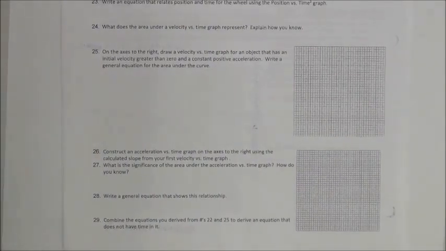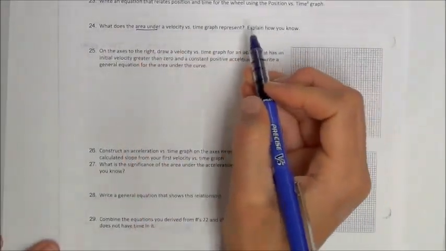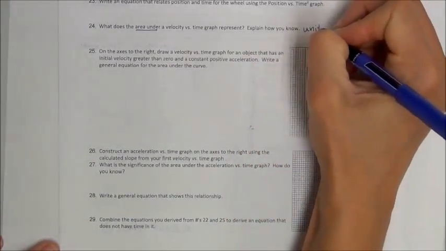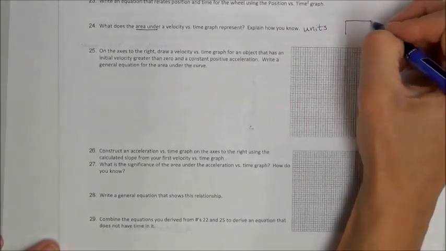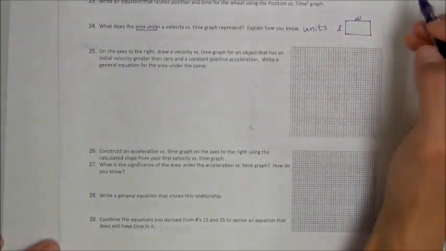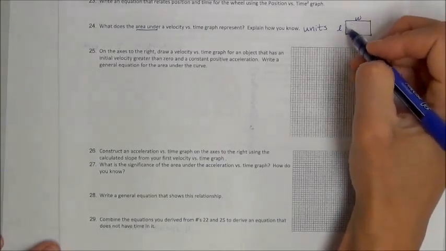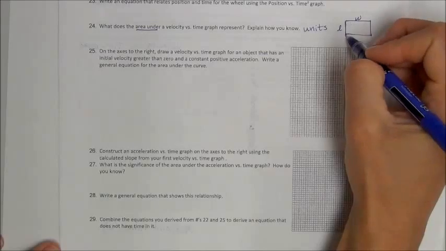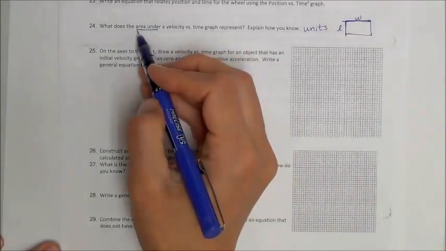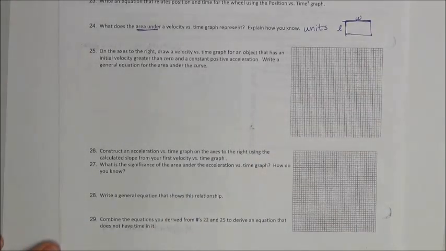All right, let's do the last couple ones here. So when you're finding what the area under a graph represents, you're going to use your units. If we were to find the area of a rectangle, we would take length times width. So as we're doing that calculation with a graph, you're going to take the units on the x-axis and multiply them by the units of the y-axis. That's going to give the units of the area under the curve, and that will help you determine the meaning of the area under the curve.